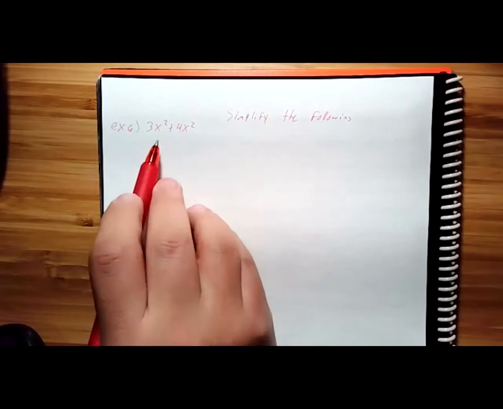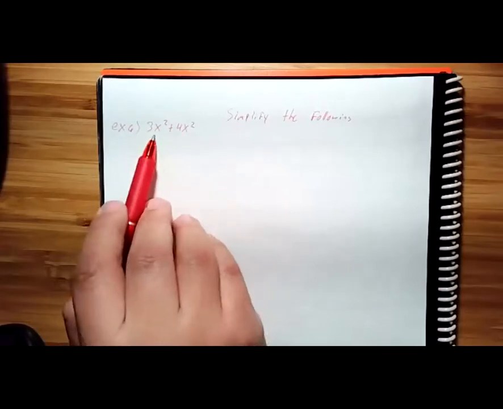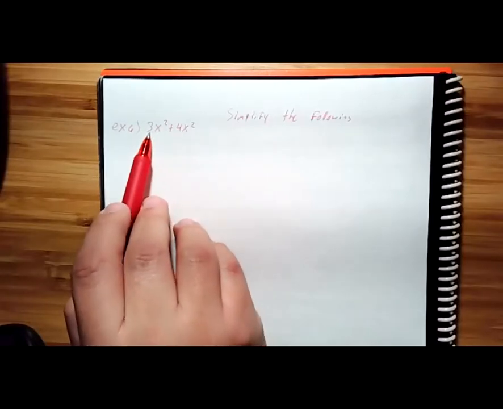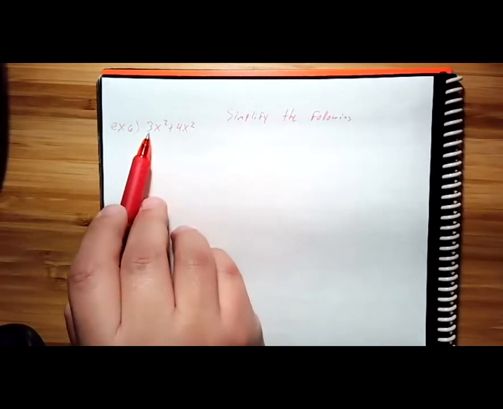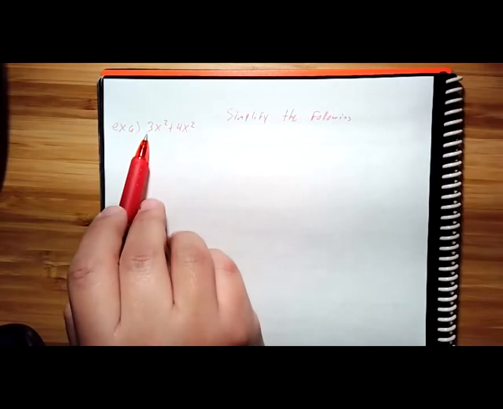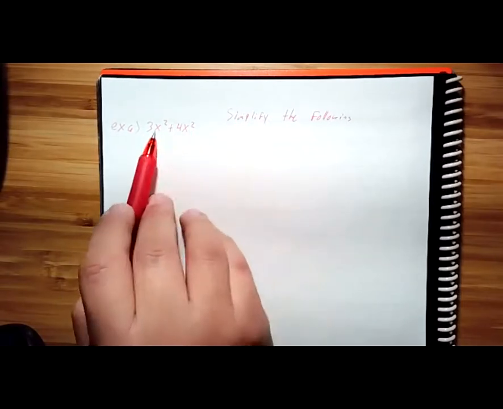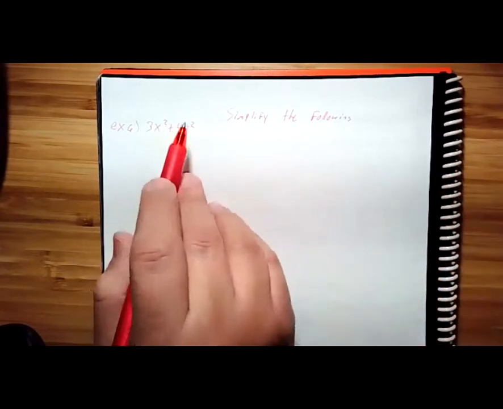Notice how they have the same type of x with the same type of power, right? Since they are the same, this is like saying 3 apples plus 4 apples. It doesn't really matter what that is, right? 3 squares plus 4 squares, 3 triangles plus 4 triangles. Since they are the same, you just combine the terms. Don't let the variables bother you.